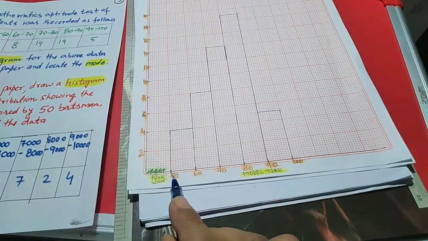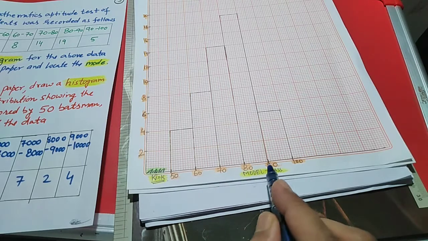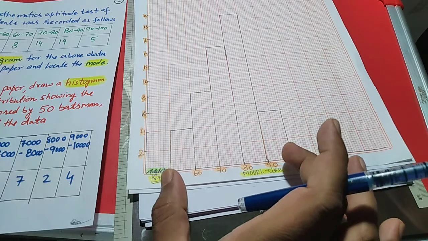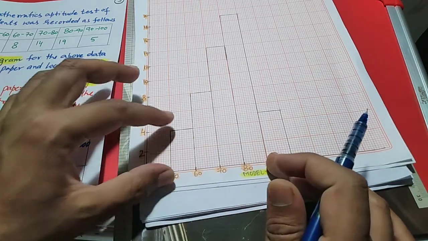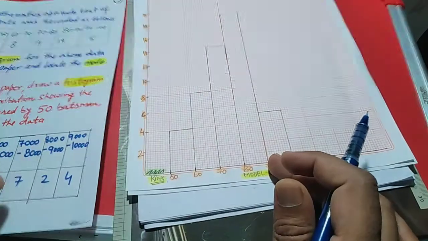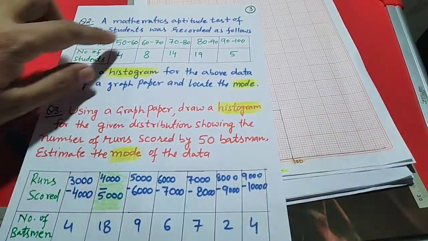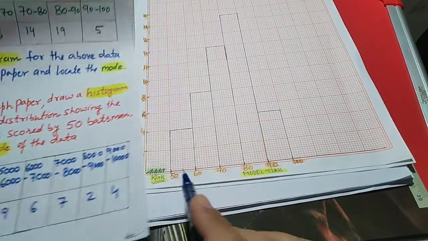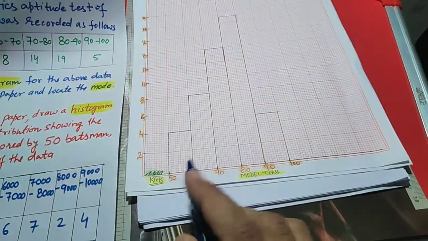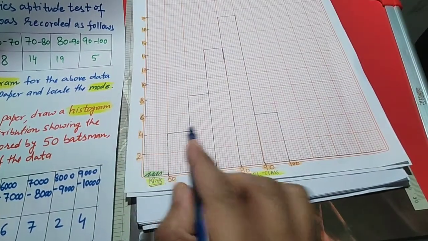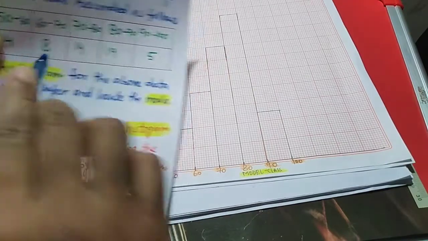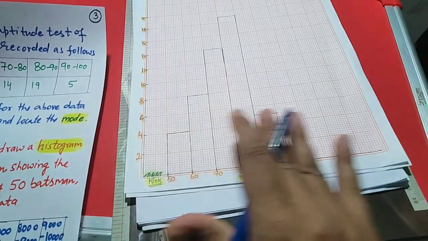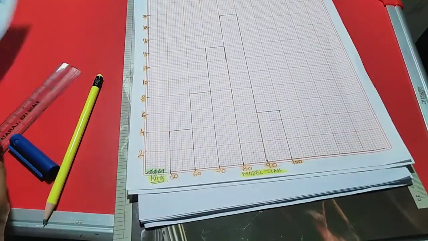So we have taken 50, then 60, 70, 80, 90 and 100. All widths are equal. All rectangles are having equal width. But the height of the rectangle will be taken according to the frequency. So for the first interval, 50 to 60, the frequency is 4. So in 50 to 60 you have to take a height from here to here, this is 4. In the next interval it is given 8. So now you have to take 8, and in this way you have drawn a histogram. So the histogram has been drawn.